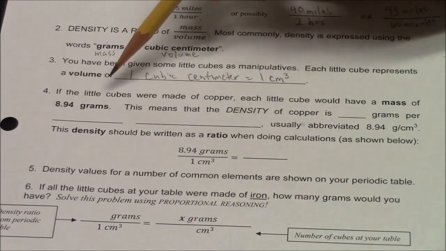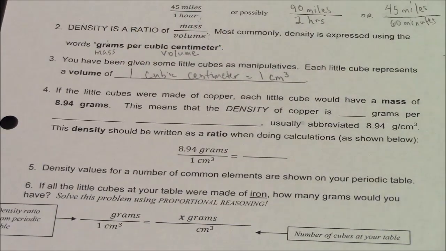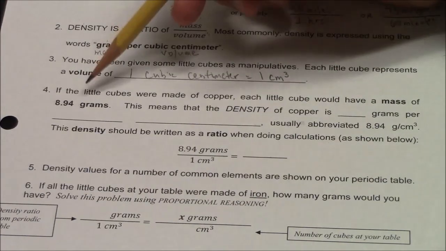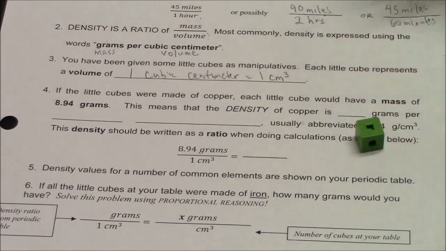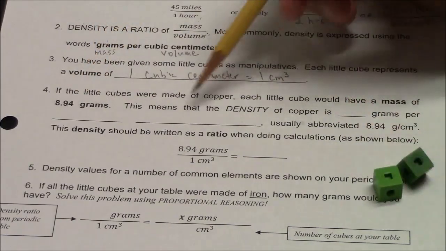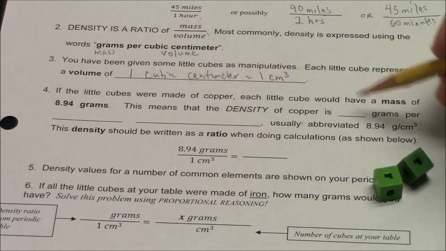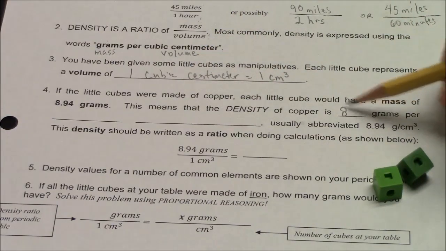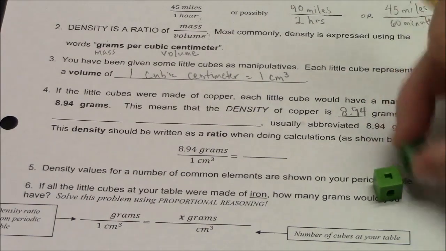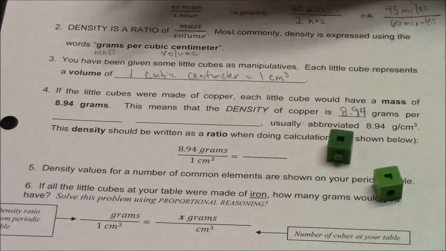Now, number 4 is talking about a specific substance. We can make these little cubes out of anything you want, or at least we can imagine doing that. So now let's imagine the cube is made of copper. Each little cube would have a mass of 8.94 grams. This means the density of copper is 8.94 grams per little cube, per cubic centimeter.